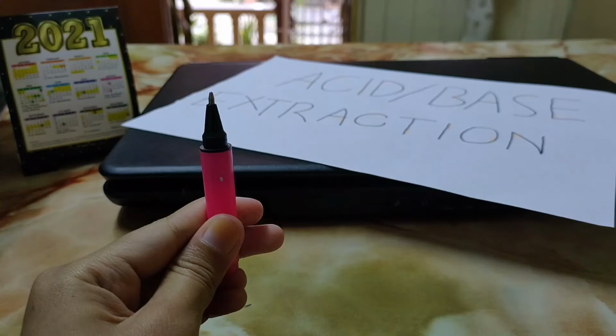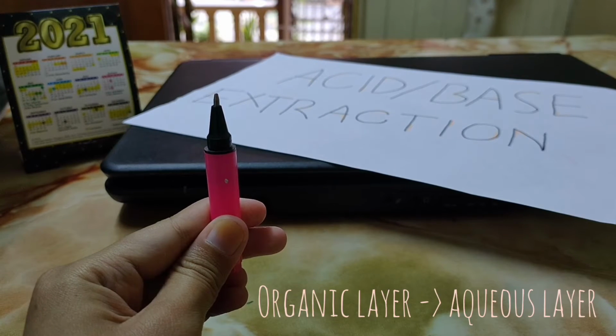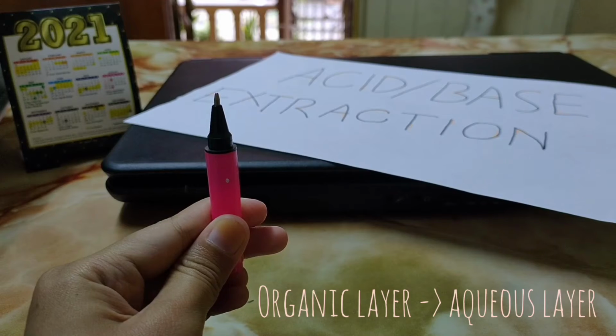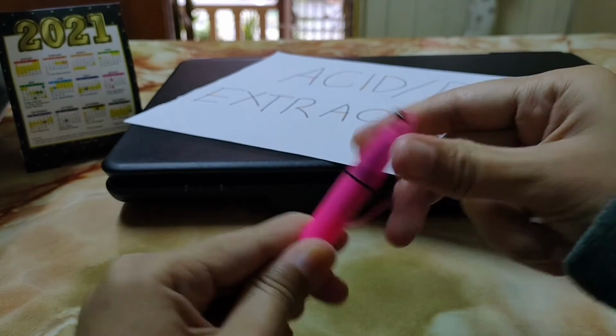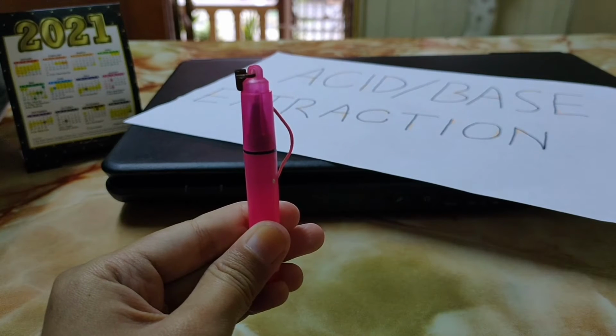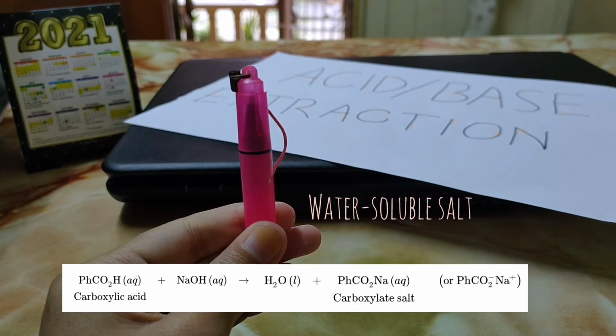Acid-base extraction is used to separate organic compounds from each other based on their acidic or basic properties. There are so many examples of acid-base extraction. Let's go for one example. A carboxylic acid can be extracted from an organic layer to an aqueous layer by shaking them with a basic solution, NaOH, and it will convert them into a more water-soluble salt.